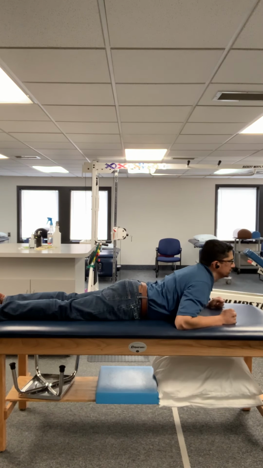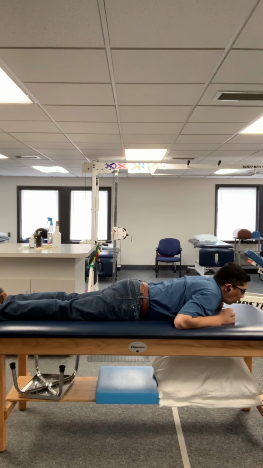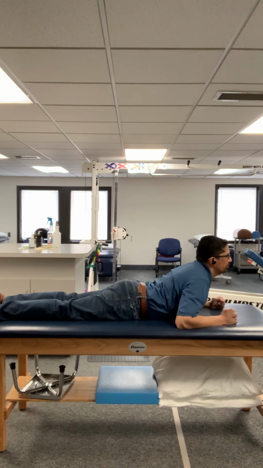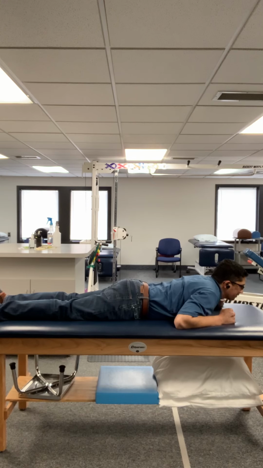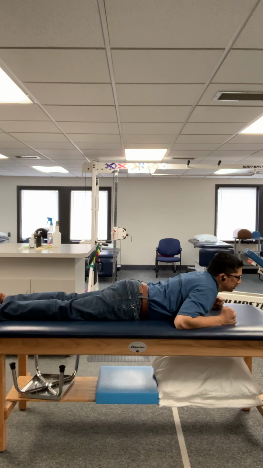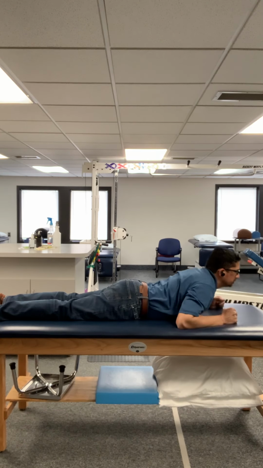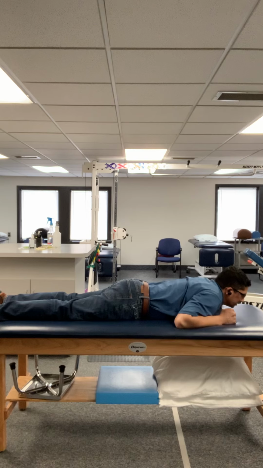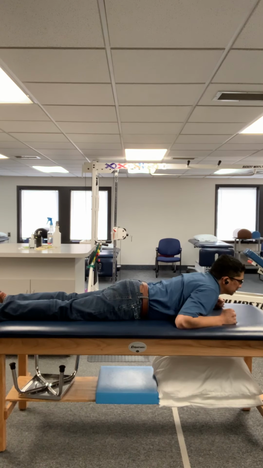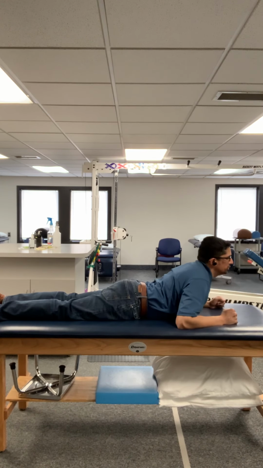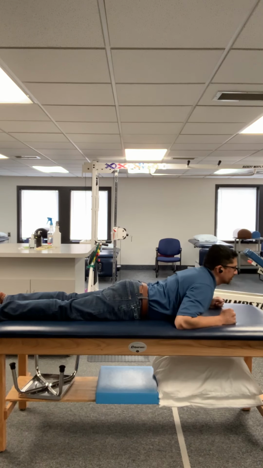There's no hold at the top of the movement. You just go up and come back down. Very repetitive. You want to do 10 of those and then go back to this position for maybe 20-30 seconds and then do 10 more. Same thing, listen to your body.